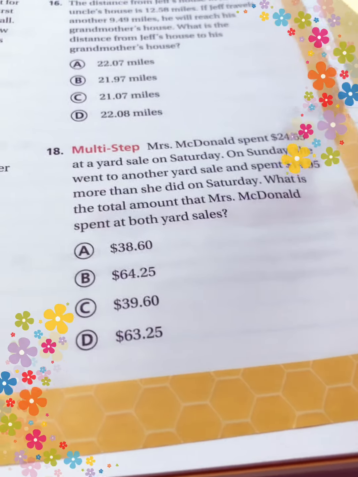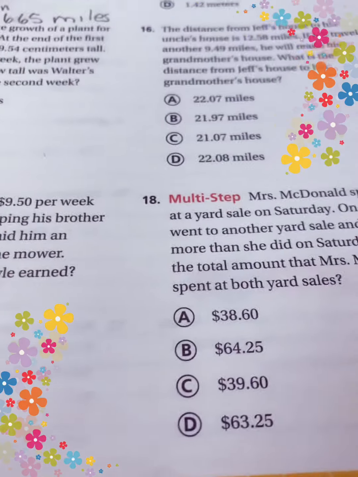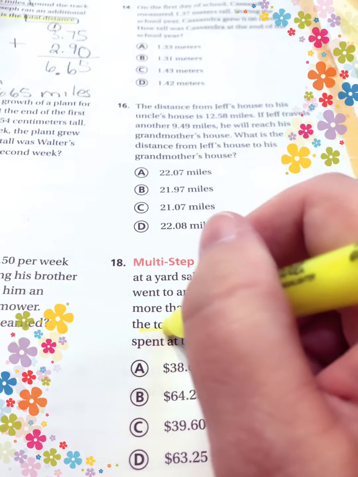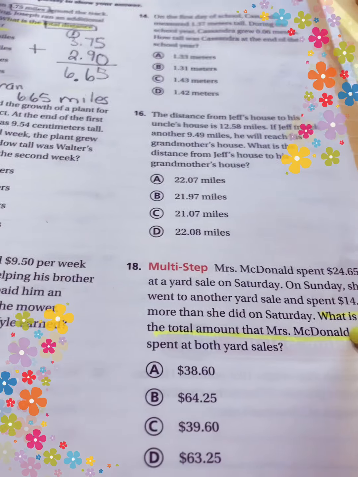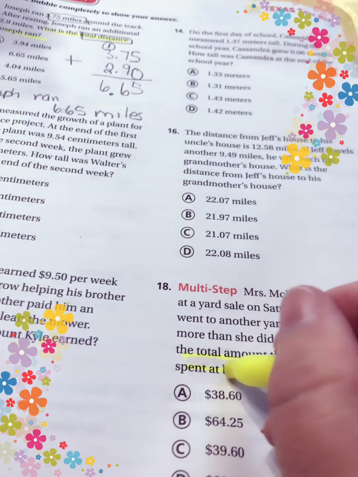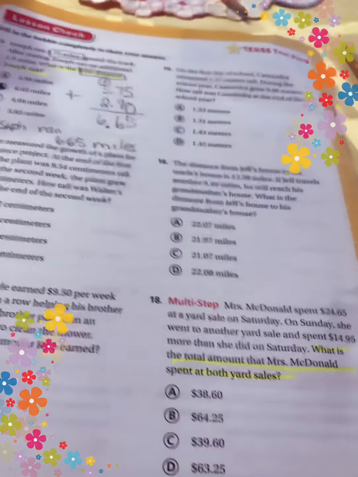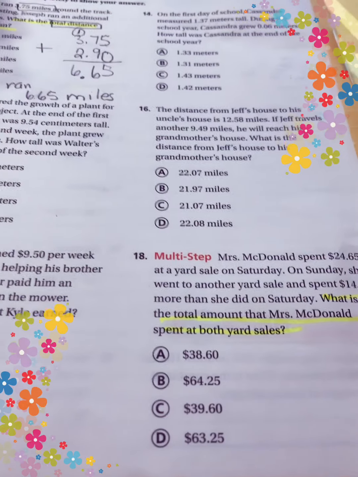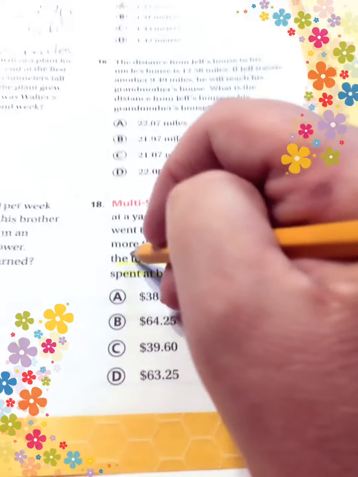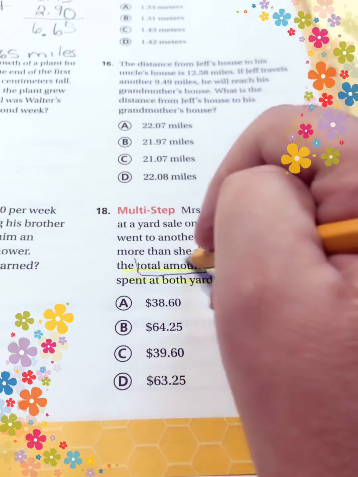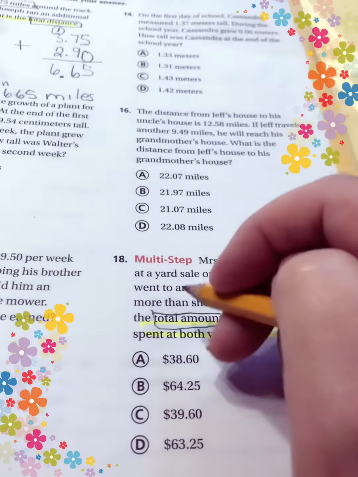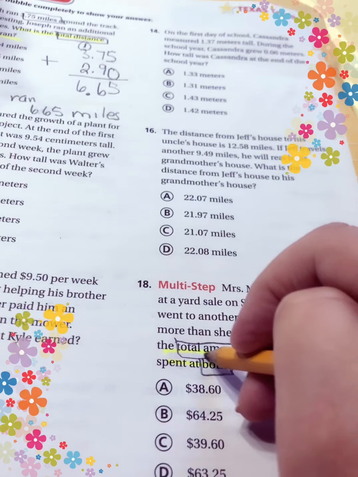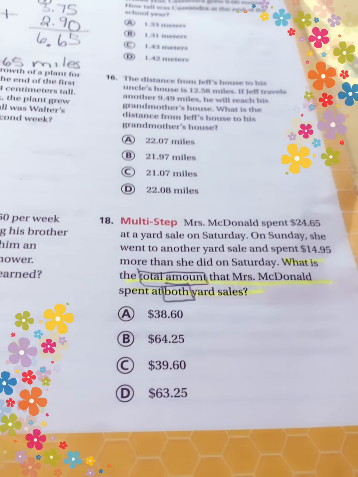Okay, so I am going to highlight my question, which says, what is the total amount that Mrs. McDonald spent on both yard sales? In my question, I can already see that they're looking for a total amount. So I'm going to box that up. And I'm going to box them both because I know that means I'm probably going to be adding something together. I hope you agree with this.